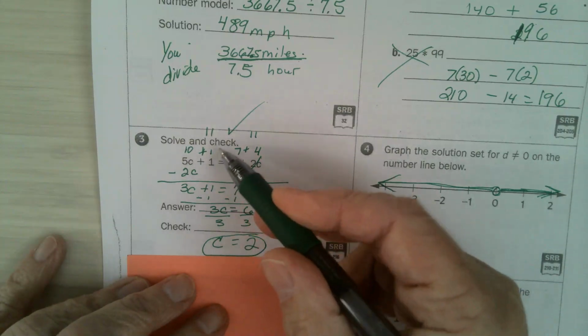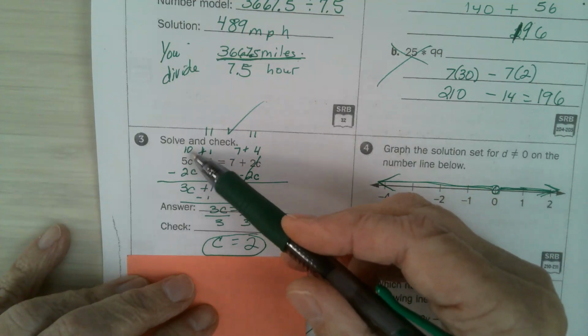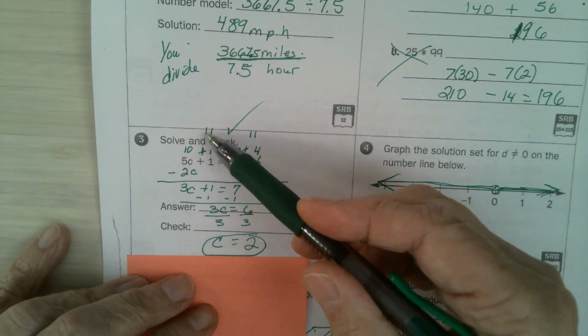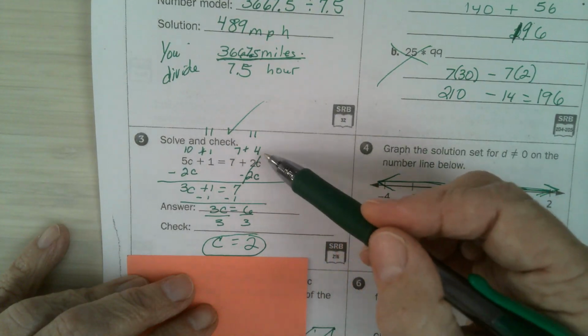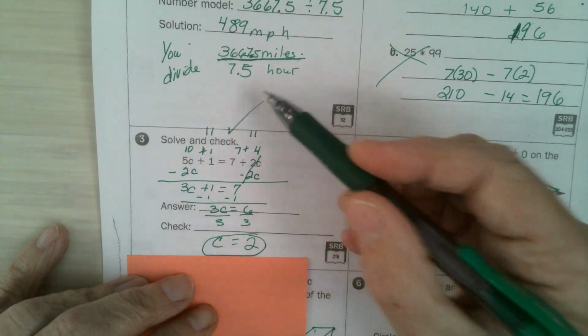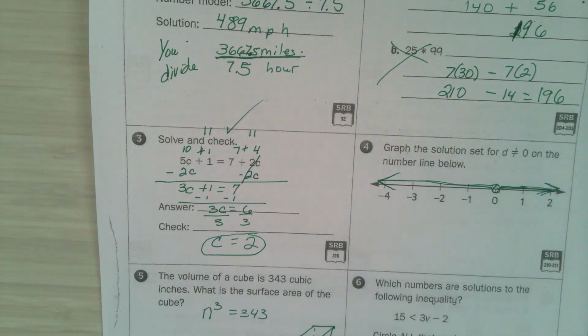My check step is up here. I replace C with 2. 5 times 2 is 10. 10 plus 1 is 11. 2 times 2 is 4. 7 plus 4 is 11. Yep, it checks. There's the check step. Any questions on how to do those problems? All right, let's go to number 4.